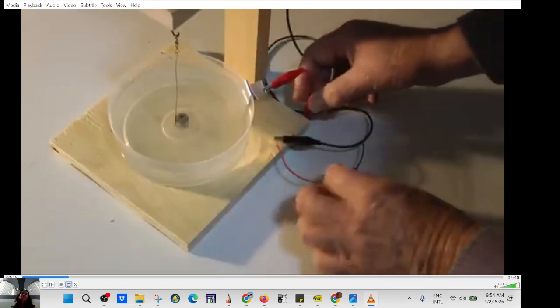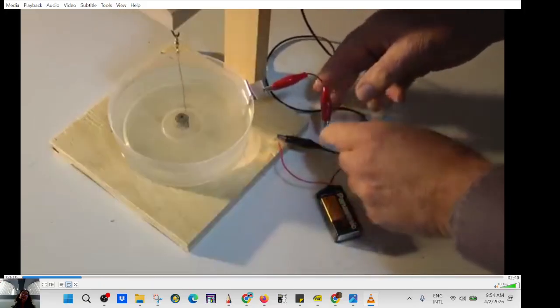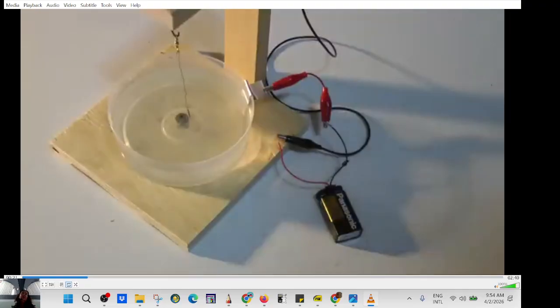You can try that if you like to do hands-on stuff. So it's the first motor ever built. Of course, here he doesn't use mercury. He used an electrolyte, like water with salt. That works as well. You have a neodymium magnet, and here you have a 9-volt battery.